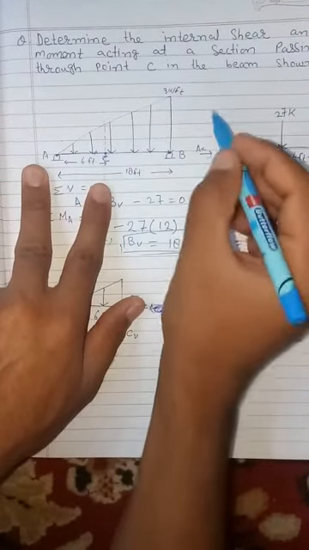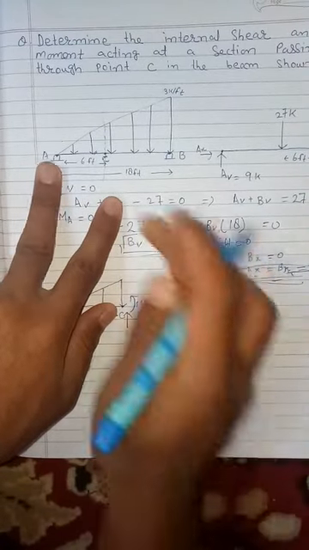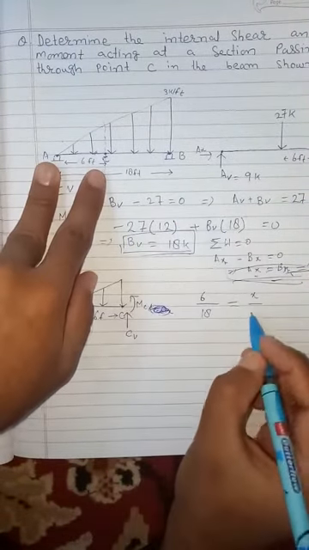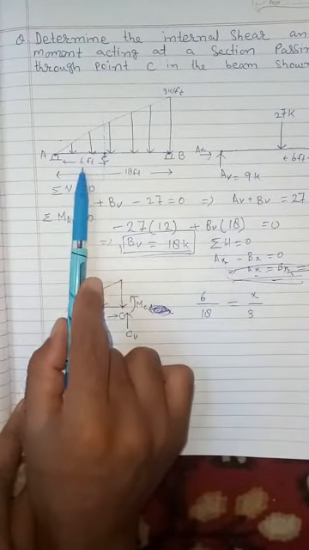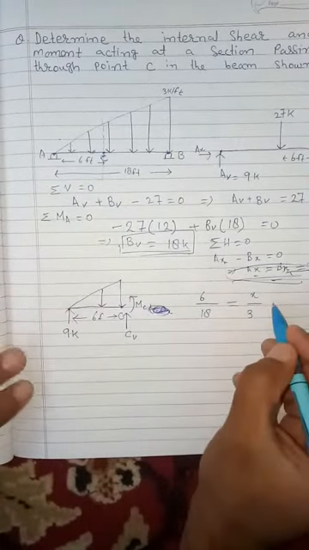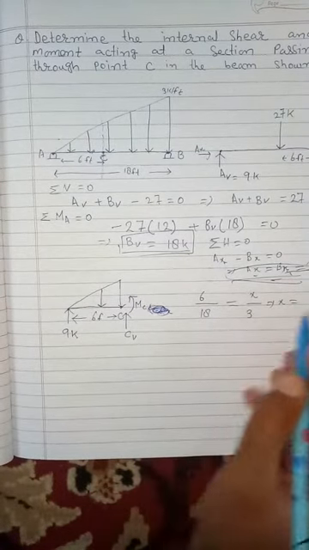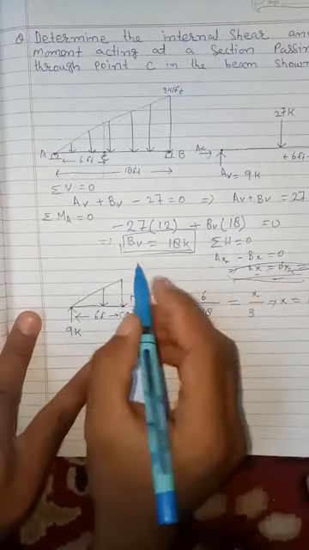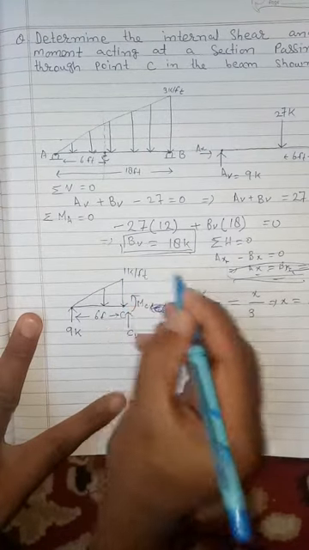I can write 6 by the total distance 18 equals x by the total force here, which is 3, because by the property of similarity, the ratio of all corresponding sides of similar triangles are equal. From this I can write x equals 18 by 18, that is 1k. So this is a force of 1k per foot.